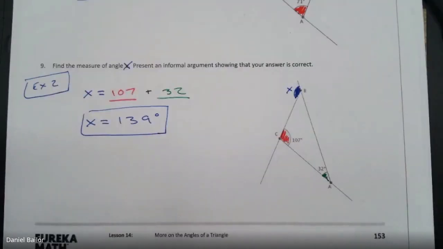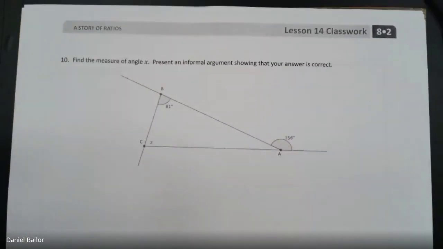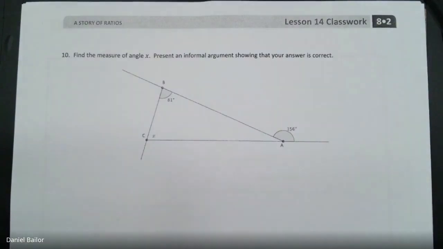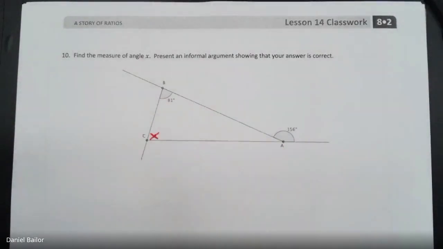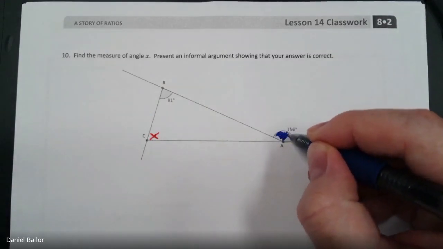There is one more exercise, number 10, on page 154. It says find the measure of angle x. And this one looks like, oh, look at this. Angle X is inside the triangle. They give you the blue, what I label the blue external angle.